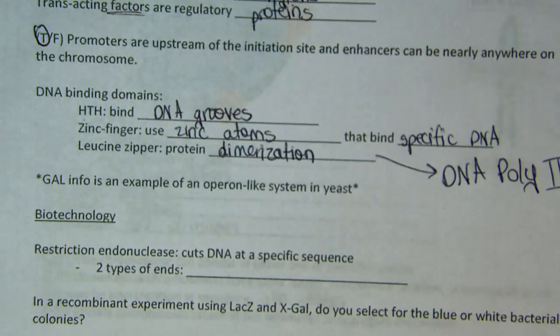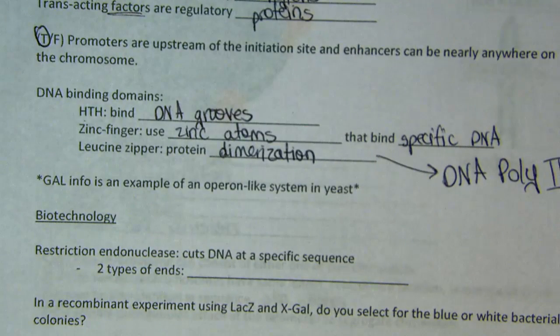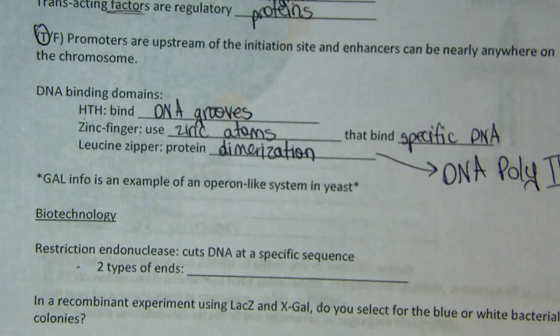And then the last part of this chapter talked about GAL. And the GAL information is an example of an operon-like system in yeast. So just some of the details like I covered in the 3 operons here is all you really need to know for the GAL information. Okay, any other specific requests for sections to go over?